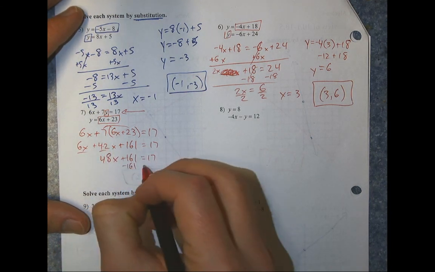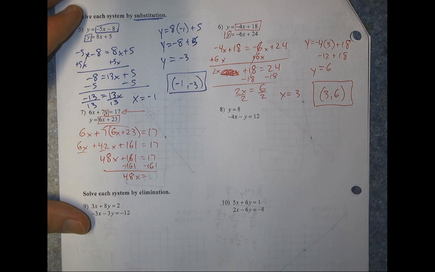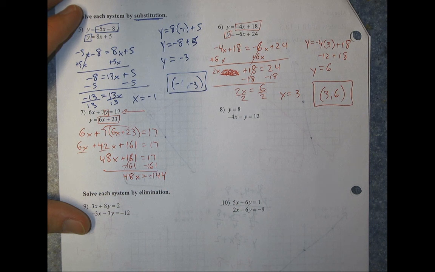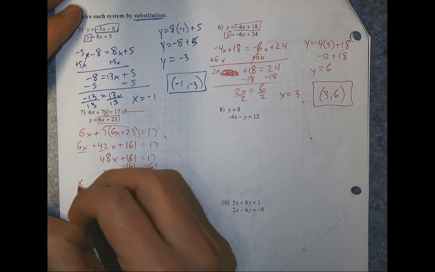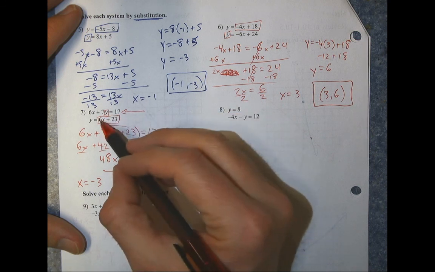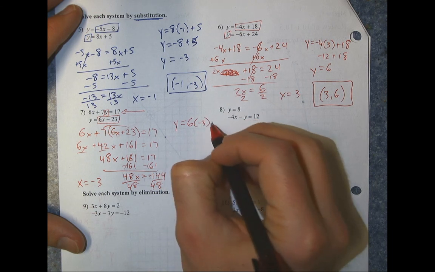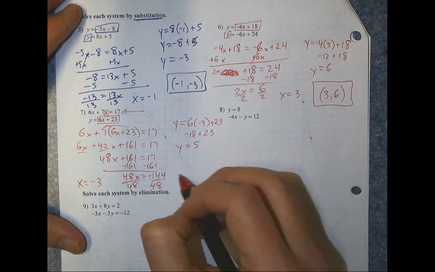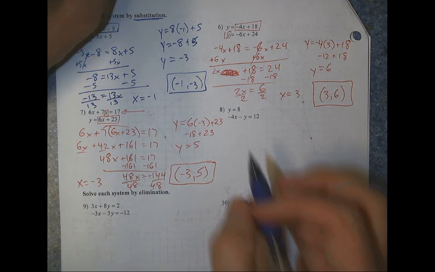So I got to minus this 161 to get it out of here. So 17 minus 161 is negative 144. We're going to divide that by 48. And x equals negative 3. Going back and plugging that in, I'm going to definitely go back to the second one. It's easier, but the other one will work. But no need to do that. So I'm going to get negative 18 plus 23, so y equals 5. Final answer, negative 3, 5.